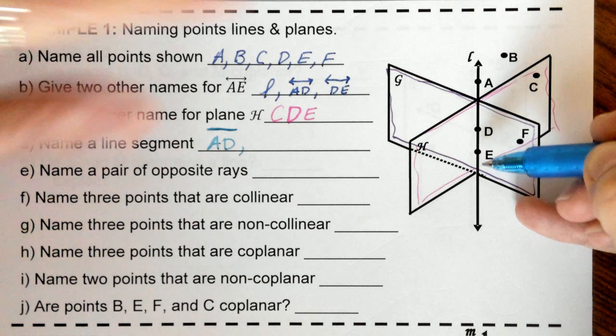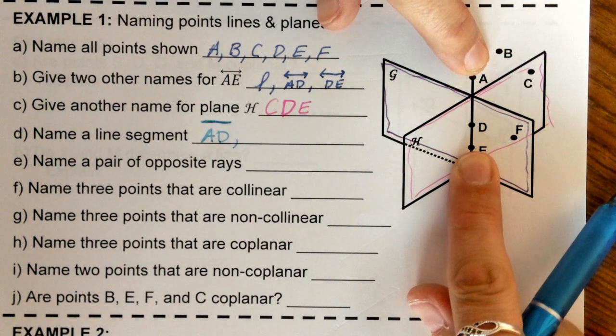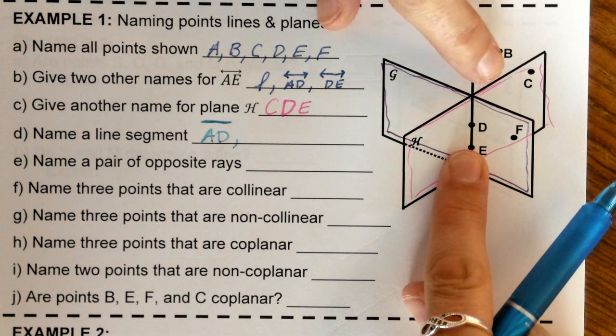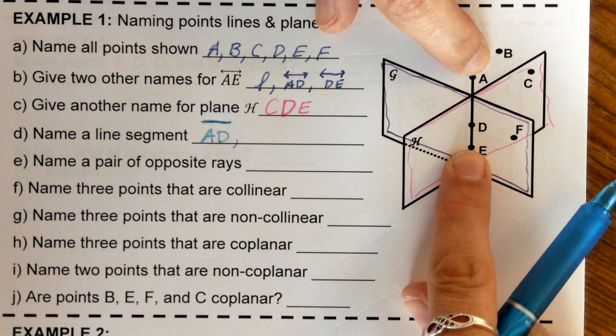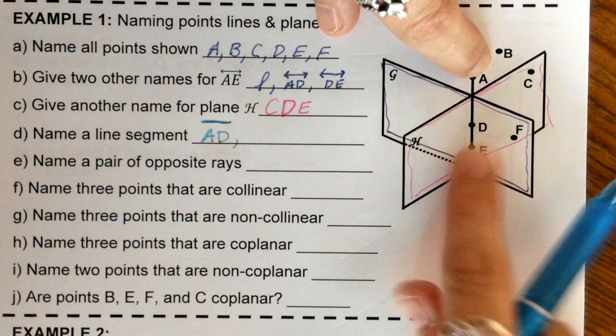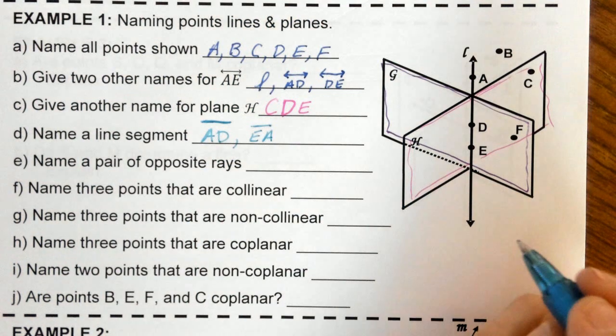You could call it from here to A. Okay? Even though point D is between them, it doesn't matter. From here to here. We have segment AE or segment EA. That's going to be this whole entire thing. So we could say segment EA. There are several segments on here.